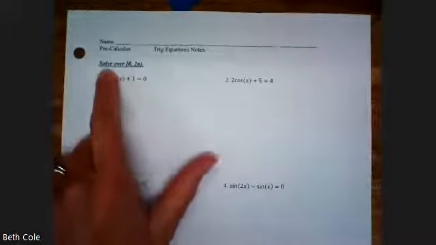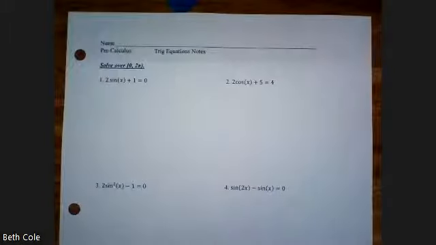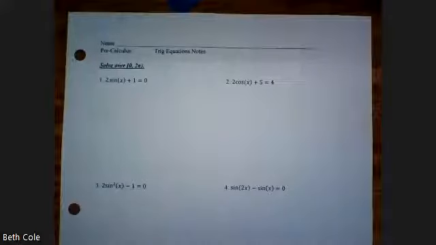So this says, solve over 0 to 2 pi. So that is just once around the unit circle. And you're going to need some of the stuff that I wrote up here. I wrote the Pythagorean identities, and I wrote that double angle identity. Sine 2x equals 2 times sine times cosine.